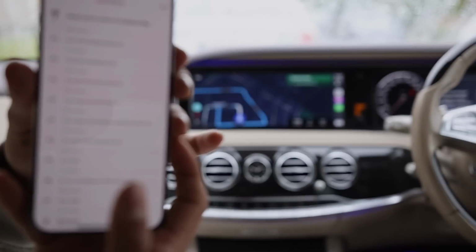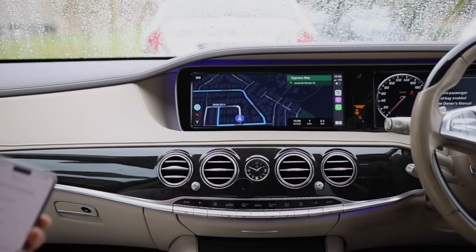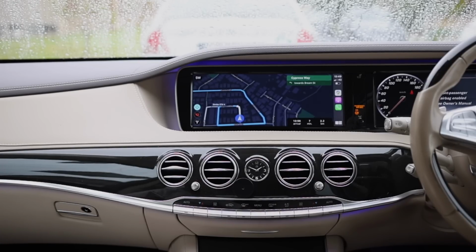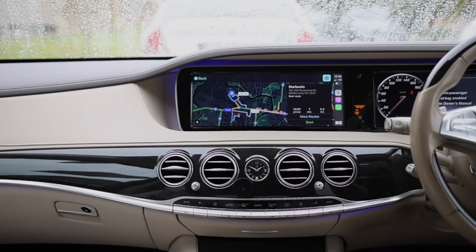So let's say if you want to navigate. Now what I'm going to do is cancel the navigation, and then we will try to navigate to a location using your phone. Now to cancel the navigation on screen, all you have to do is scroll to the top right, or you can use touch again. Click on exit, and that should cancel the navigation.